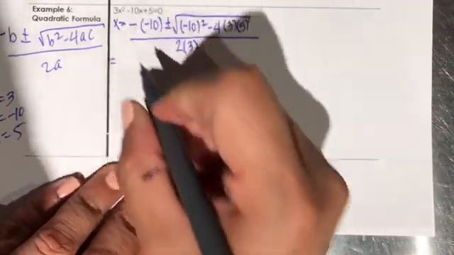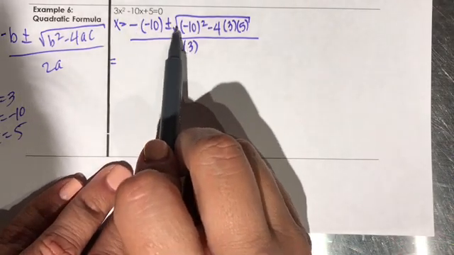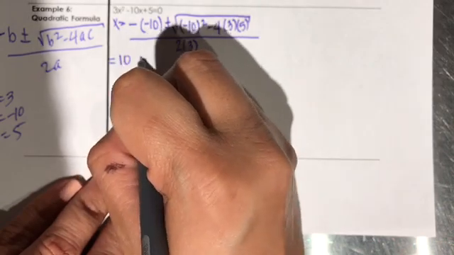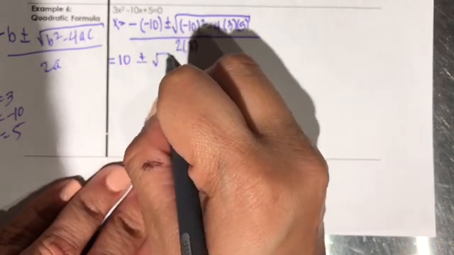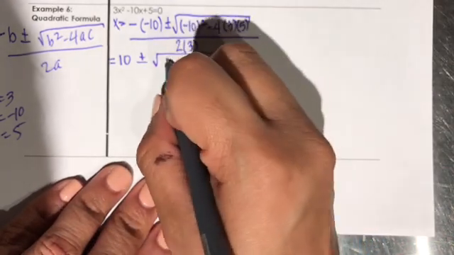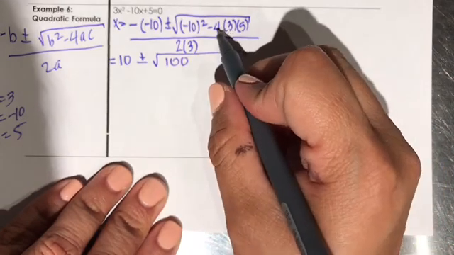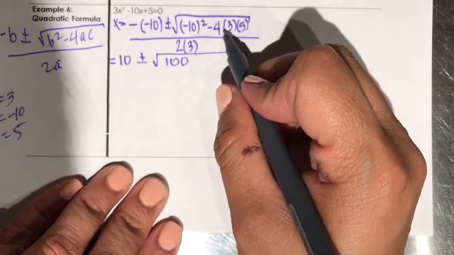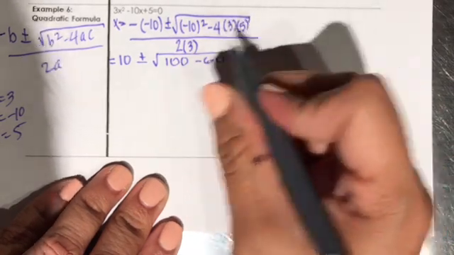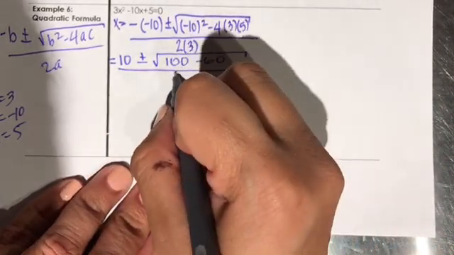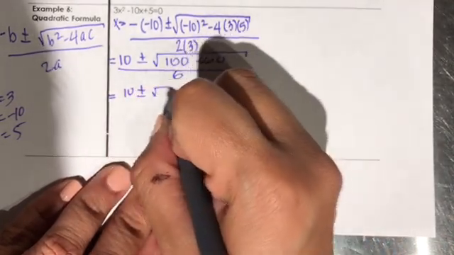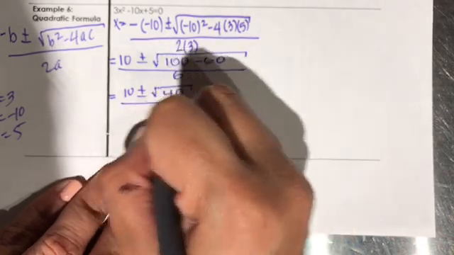We're going to continue to simplify from the outside and then the square root. Negative times a negative is a positive, so I get positive 10 plus or minus, underneath the square root, negative 10 squared is 100. Negative 4 times 3 is negative 12. Negative 12 times 5 is negative 60. 2 times 3 is 6. Keep on. 10 plus or minus the square root of 40 over 6.